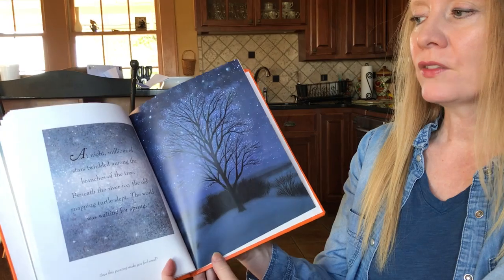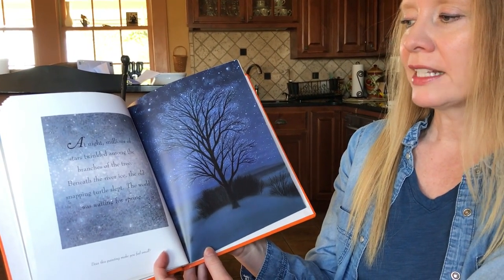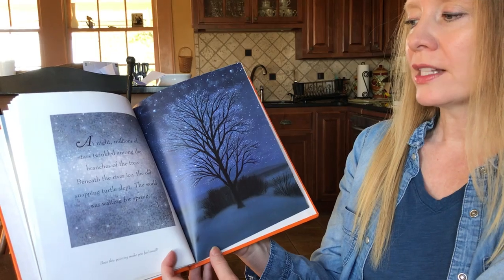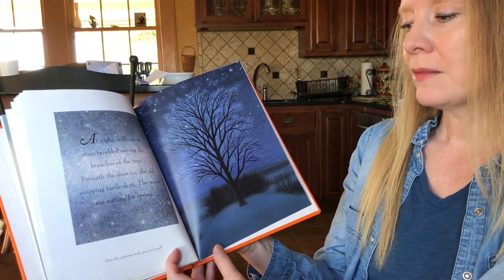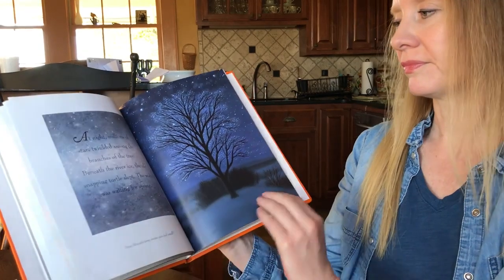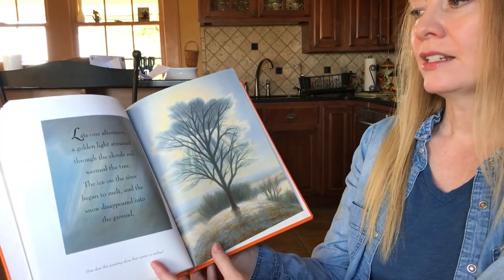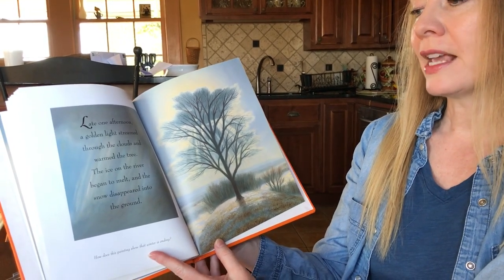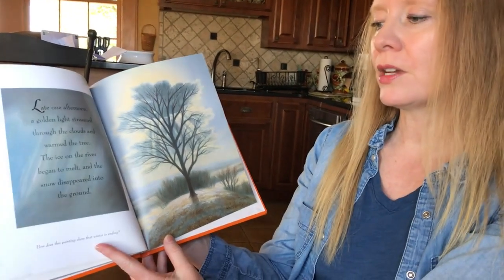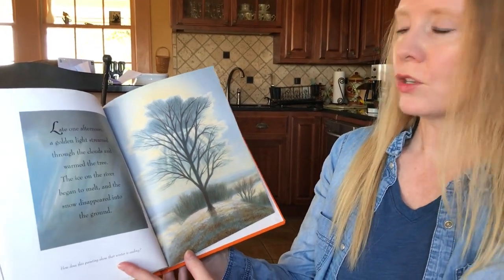At night, millions of stars twinkled among the branches of the tree. Beneath the river ice, the old snapping turtle slept. The world was waiting for spring. Does this painting make you feel small? Late one afternoon, a golden light streamed through the clouds and warmed the tree. The ice on the river began to melt, and the snow disappeared into the ground. How does this painting show that the winter is ending?